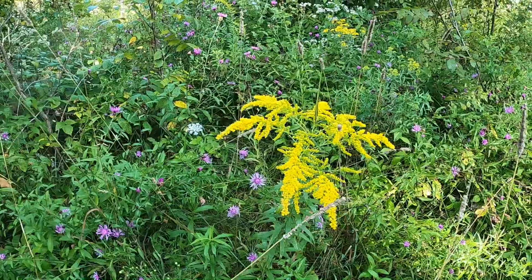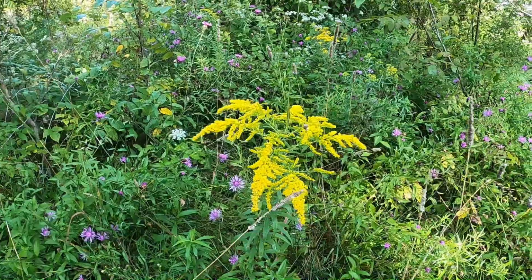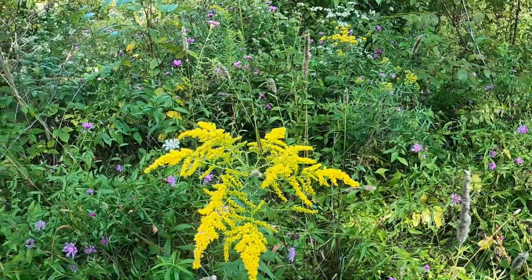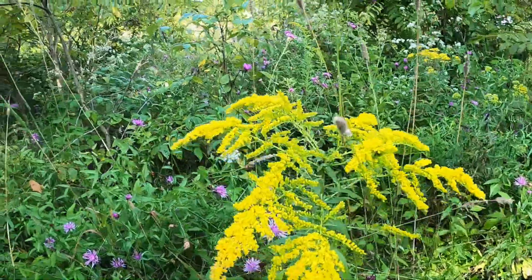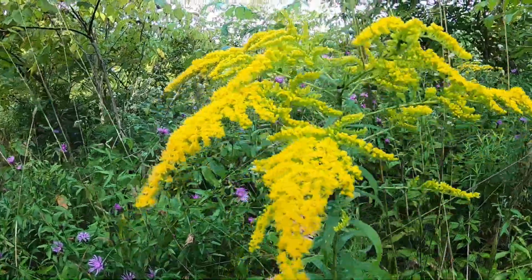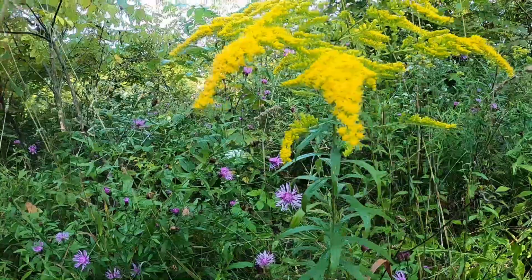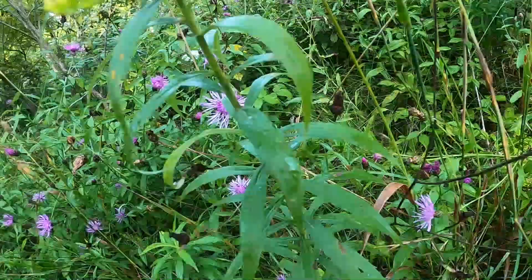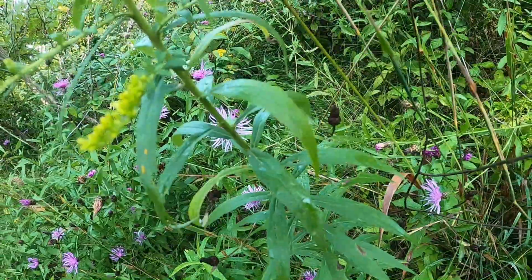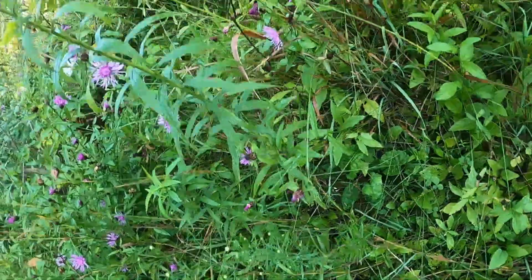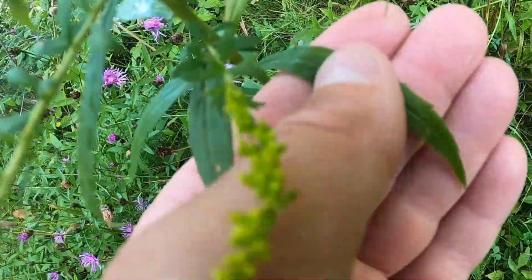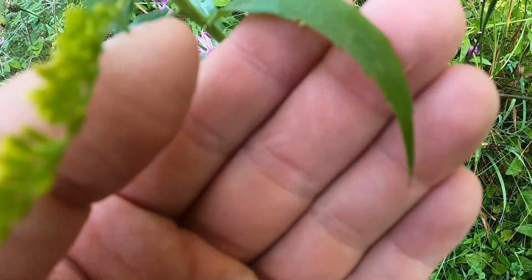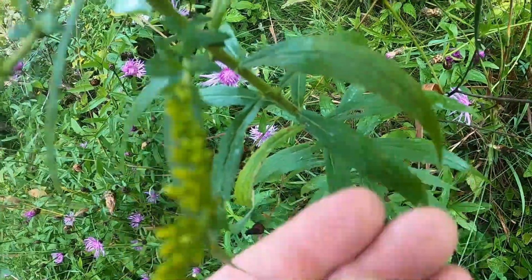Now, while they are native here in Niagara, they are invasive to the rest of North America, Europe, and Asia. Now, they can grow anywhere from 60 to 100 centimeters tall, and the leaves are 10 to 15 centimeters long and 2 to 5 centimeters wide. The stems have lines of white hairs, and the leaves are usually toothed. So if we get really close in there, not sure if the camera will focus, you can see there's some teeth on the leaves there.